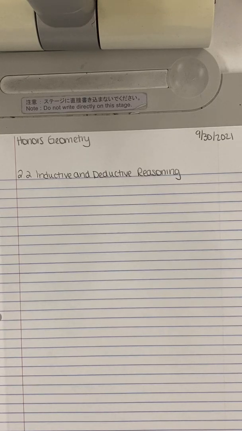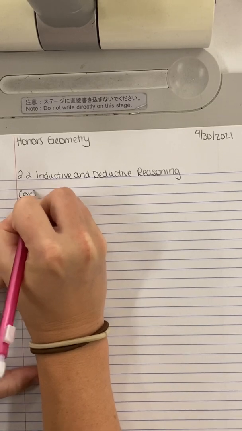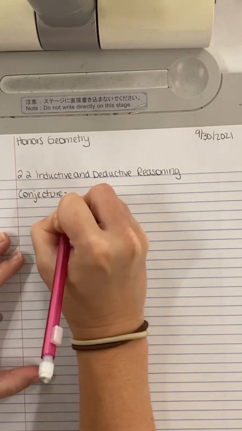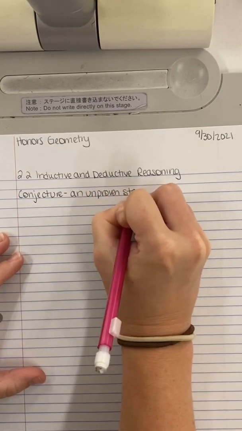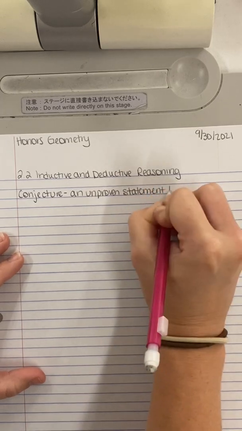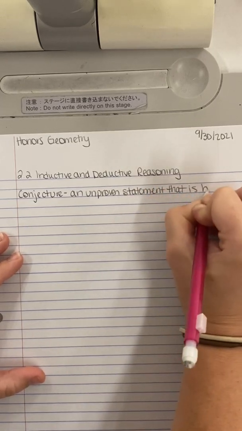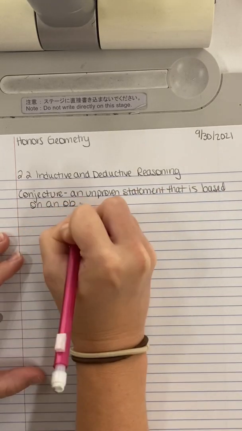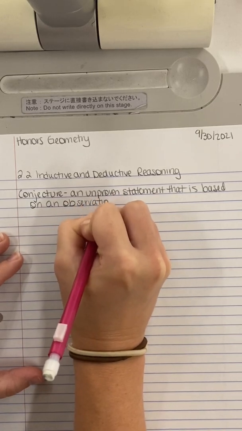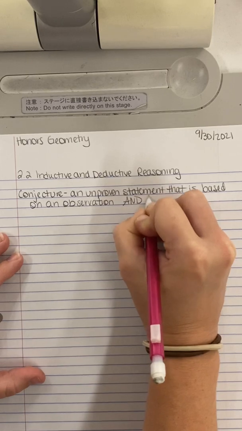Okay, so today we're going to talk about inductive and deductive reasoning and the difference between those. We're going to start off with what a conjecture is. A conjecture is an unproven statement that is based on an observation and is always true.